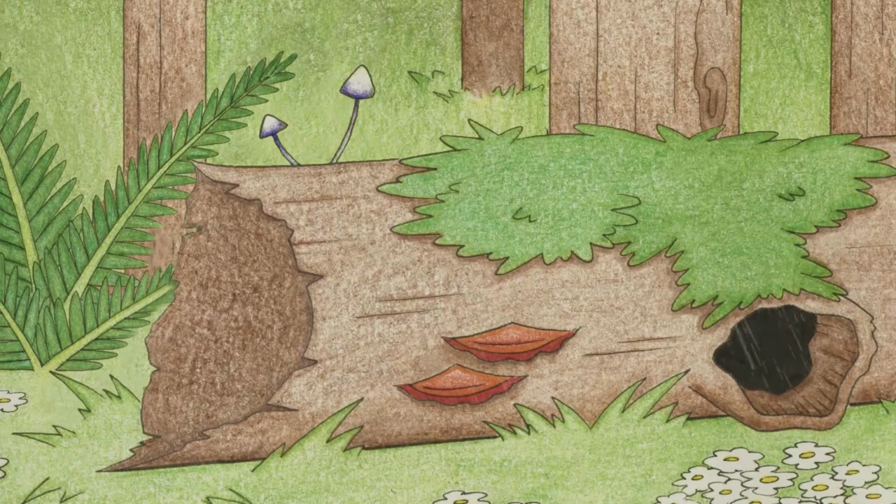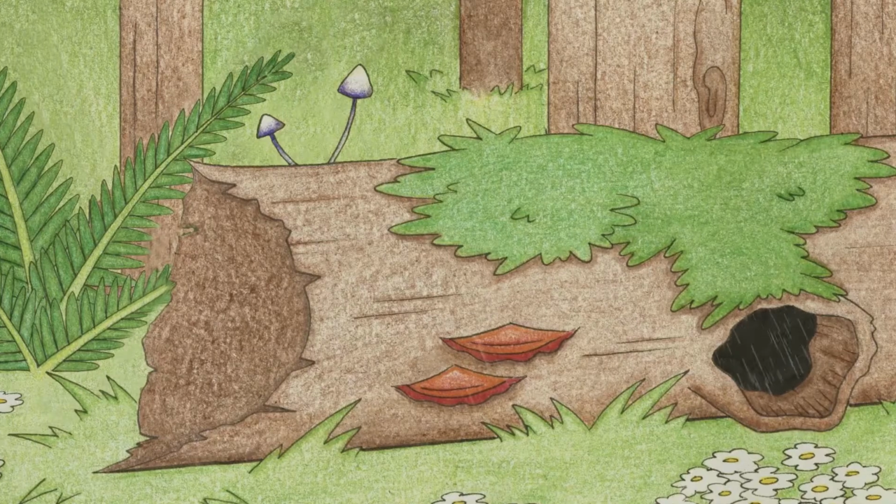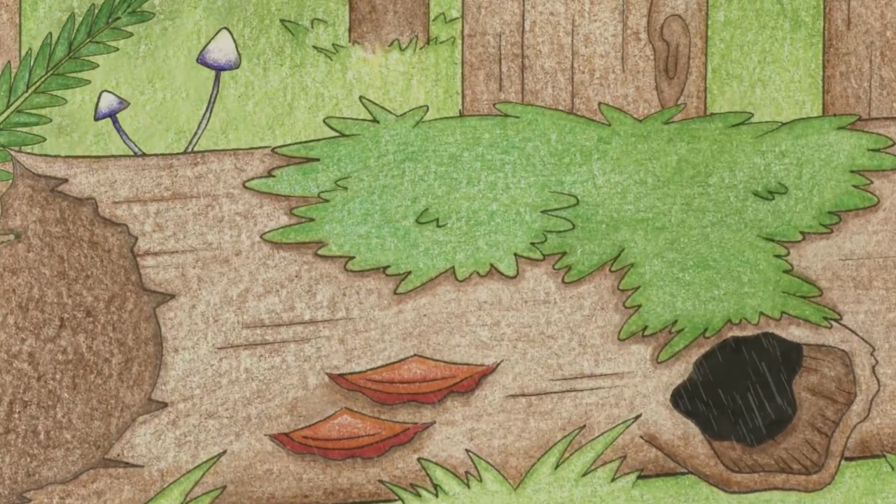Life can't happen without water, and this is especially true for the bryophytes. Unlike flowering plants and conifers, they depend on moisture to sexually reproduce. So on a rainy day like this, it's the perfect opportunity for them to start a new generation. Let's take a look at the moss on that log over there.